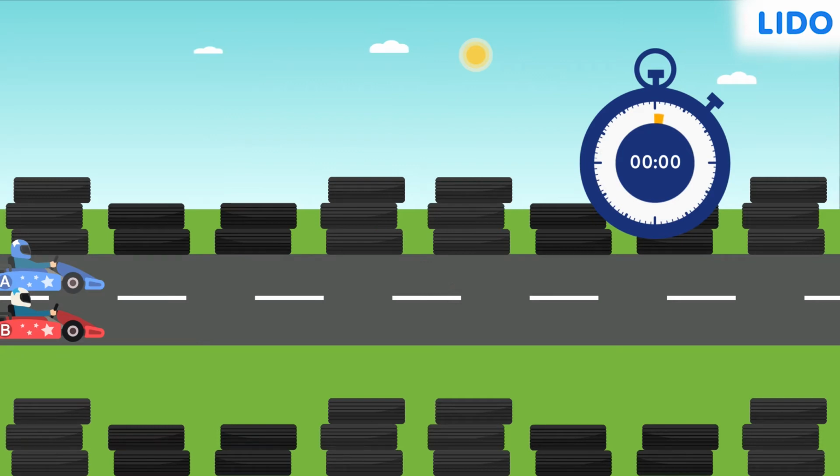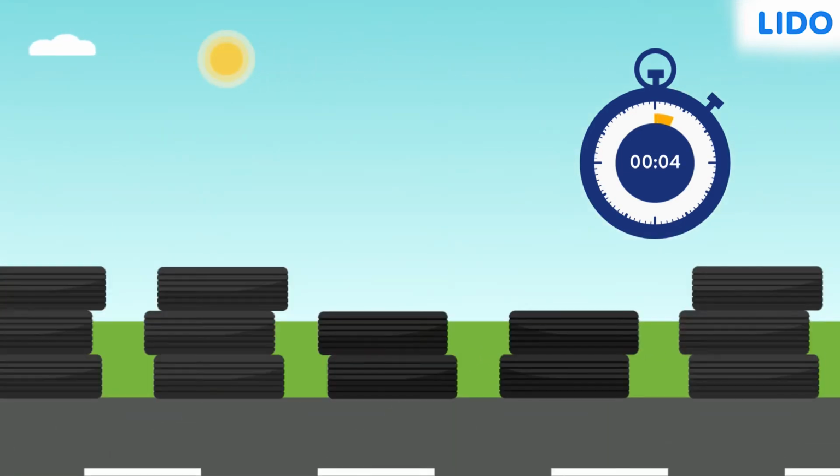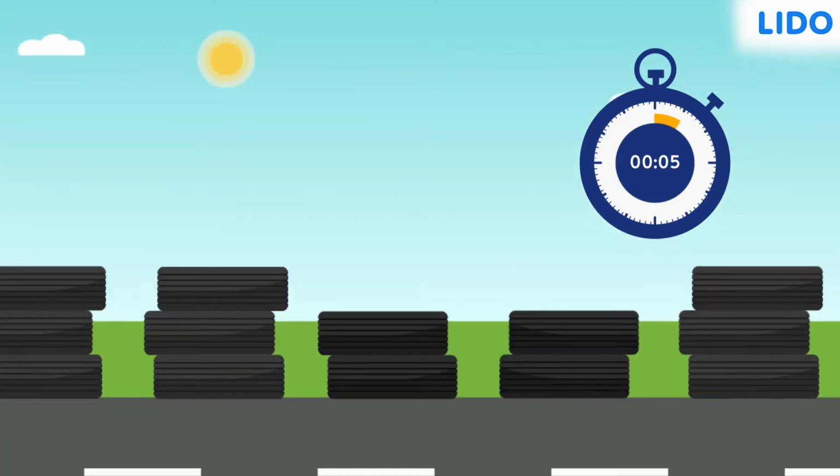Suppose both the cars are moving along a straight path of length 100 meters. Let's see how long car A takes to cover this distance. Okay, whoa! Car A covered 100 meters in only 4 seconds. That's pretty impressive. Now let's look at car B. Okay, car B took 5 seconds to cover the same distance.